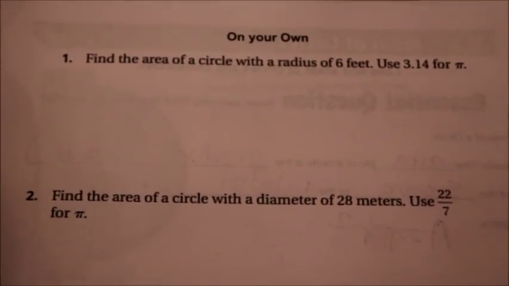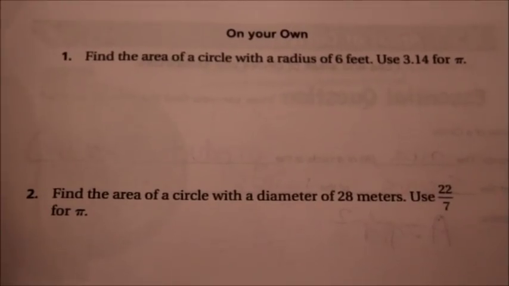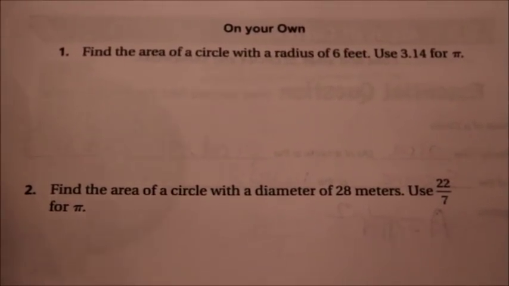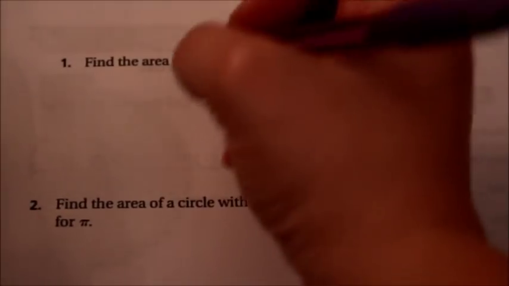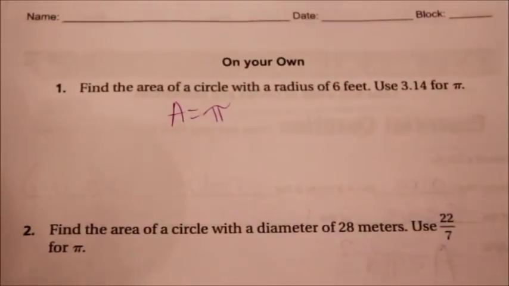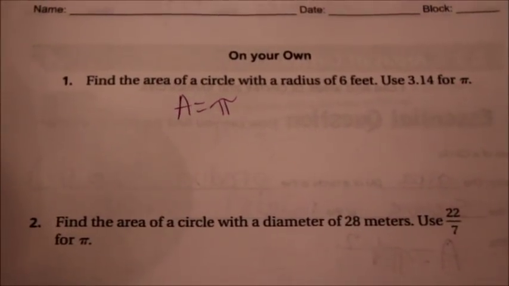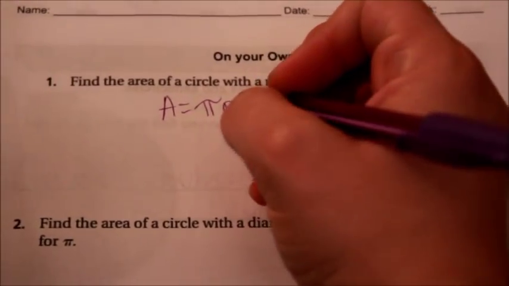Okay, so now we're going to go over the on your own problems. Find the area of a circle with the radius of 6 feet. Use 3.14 for pi. So we're going to use A equals pi times radius squared. Yes, I do want you to rewrite it every time because it will help you memorize it.